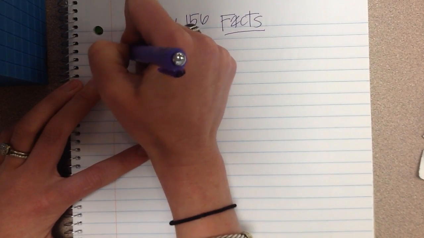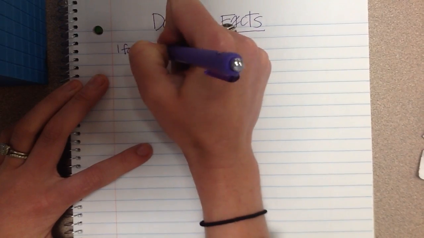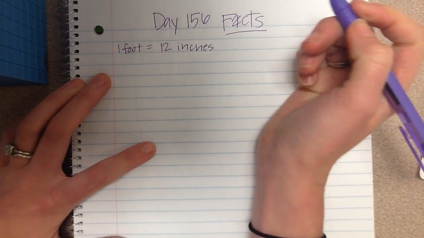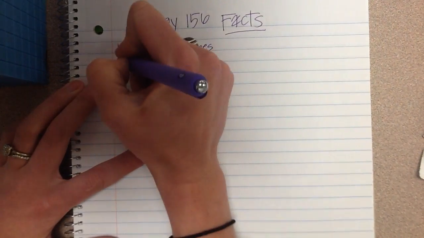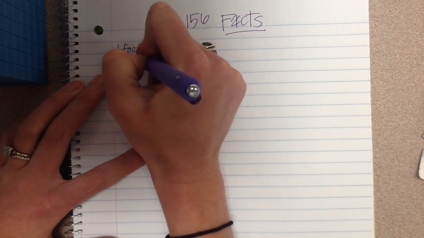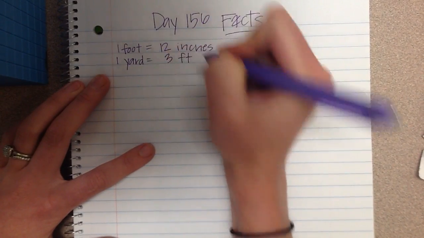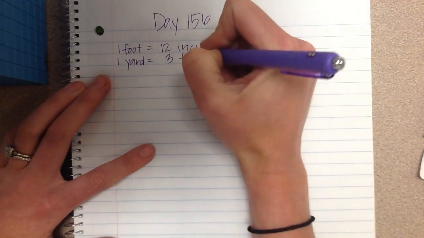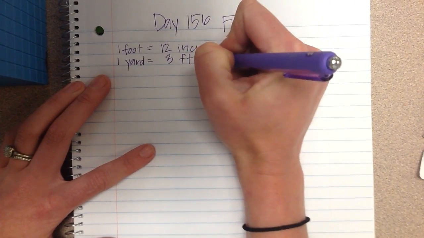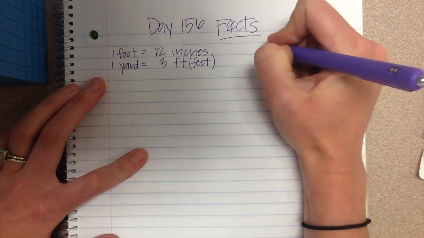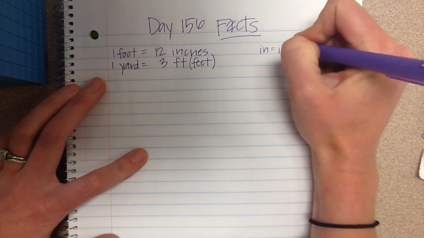1 foot equals 12 inches. 1 yard equals 3 feet. FT, here, I guess we could do this. IN equals inches.